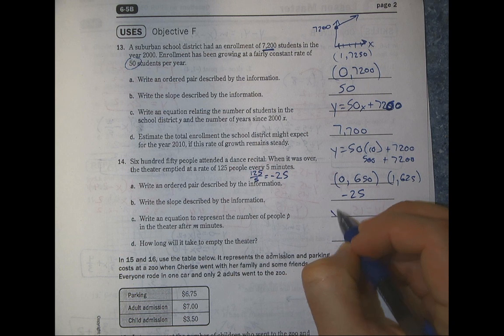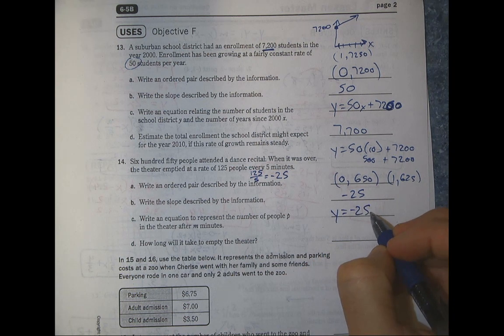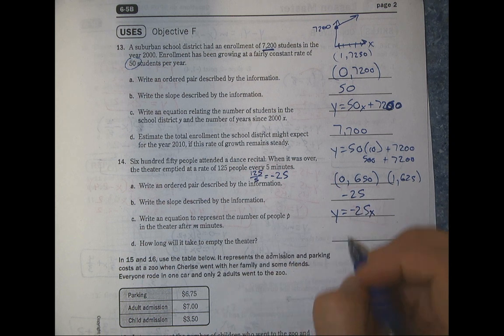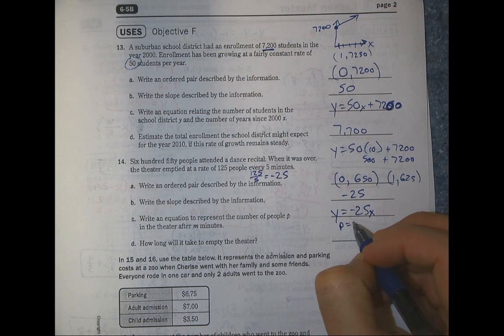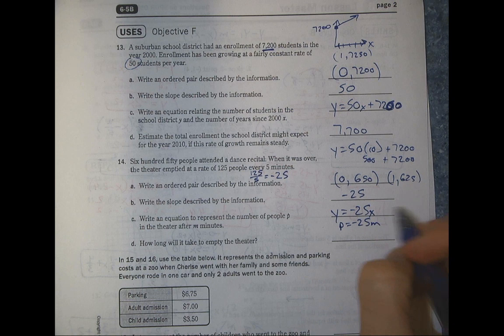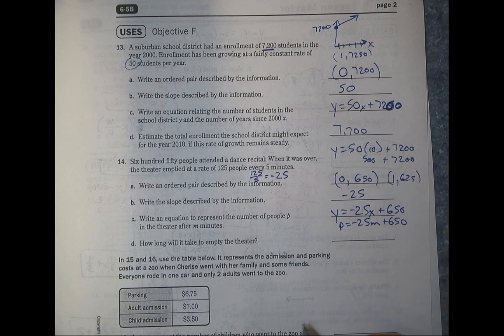So my equation, y equals negative 25, m for minutes, or x for minutes. They said p and m. So people equals negative 25 times the minutes. And we started at 650. How long will it take to empty the theater?